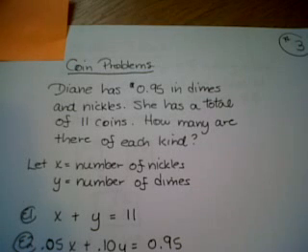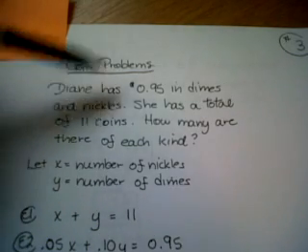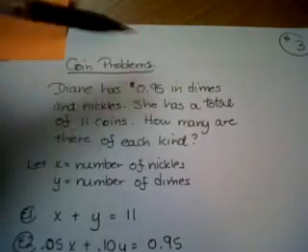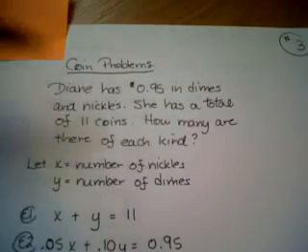Well, now we'll take a look at another example of a problem called coin problems or money problems. So here's an example. Diane has 95 cents in dimes and nickels. She has a total of 11 coins. How many are there of each kind?